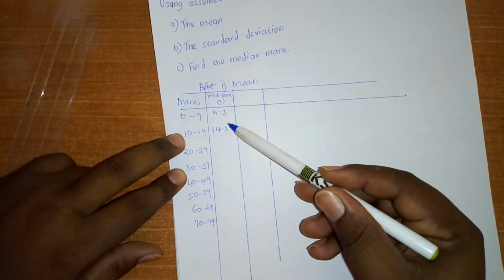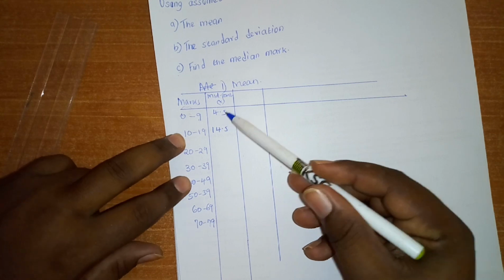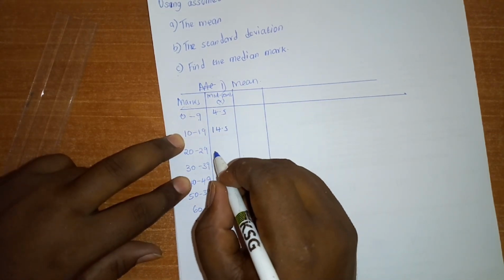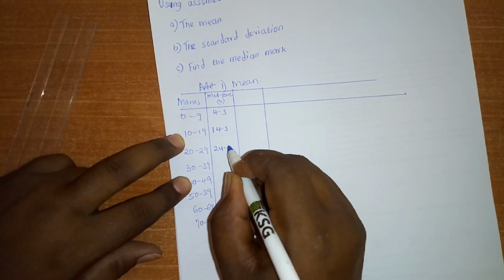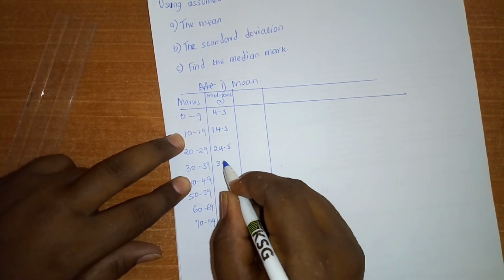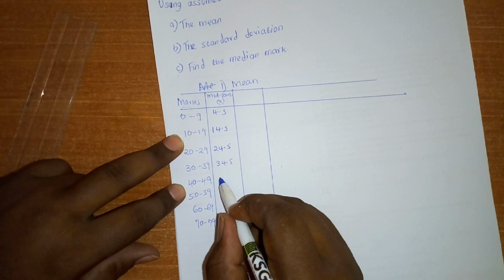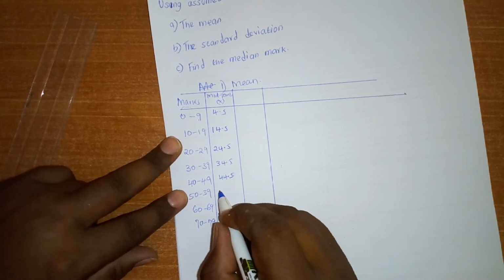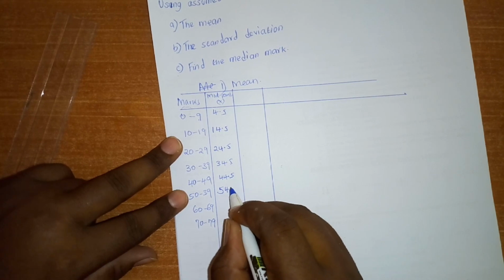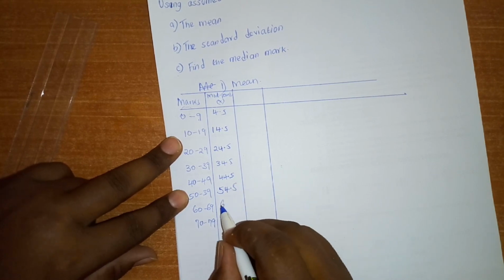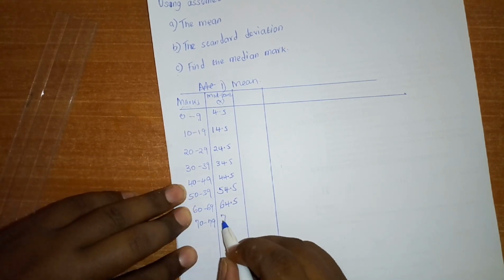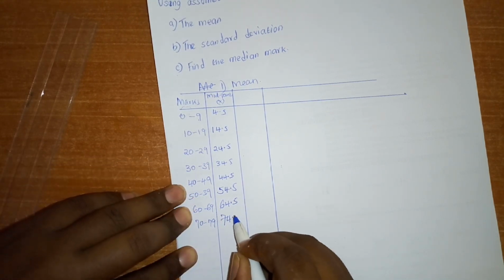If you subtract 14.5 minus 4.5, you get 10, so you just keep on adding 10. So we have 14.5, 24.5, 34.5, 44.5, 54.5, 64.5, and 74.5.